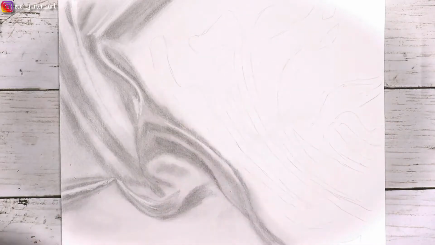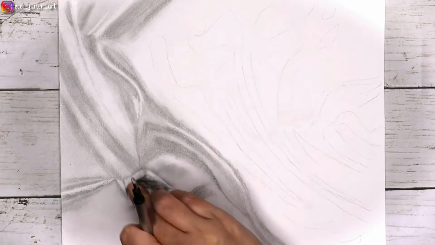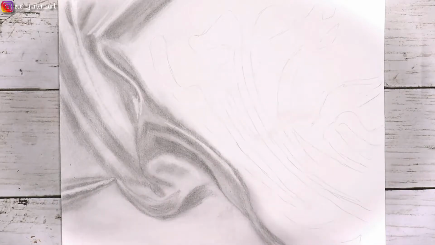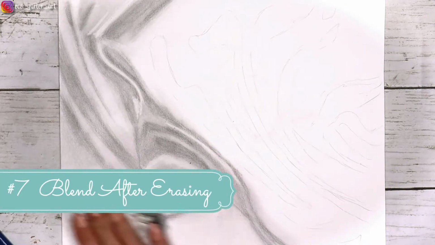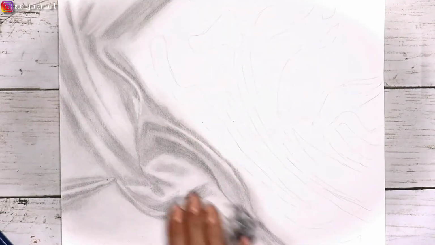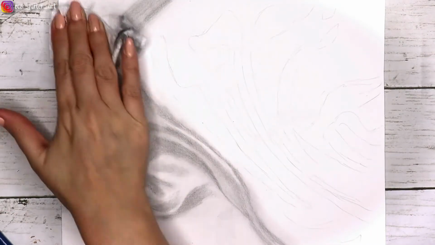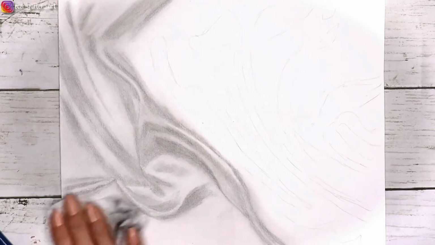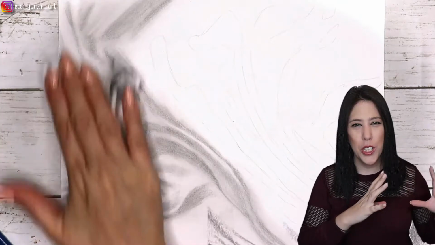Our eraser pencil helps us to create this shape. Don't forget to blend after you finish erasing, because otherwise it won't have the realistic effect that we are looking for in our drawing.